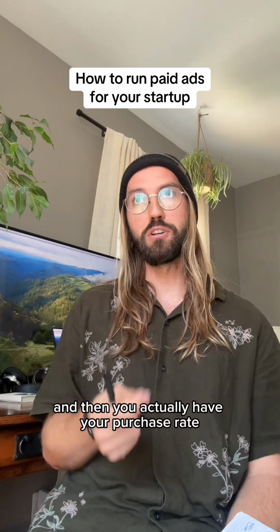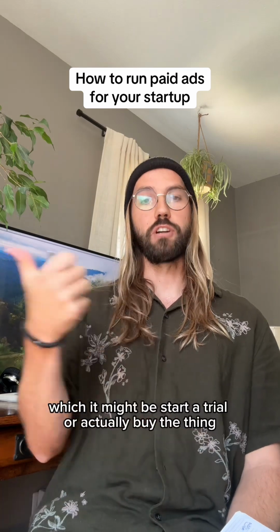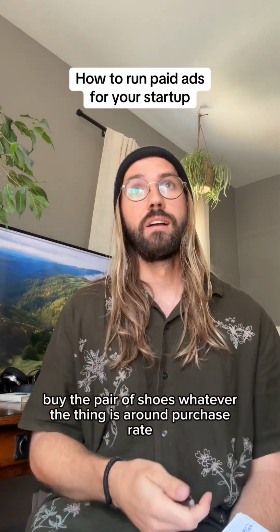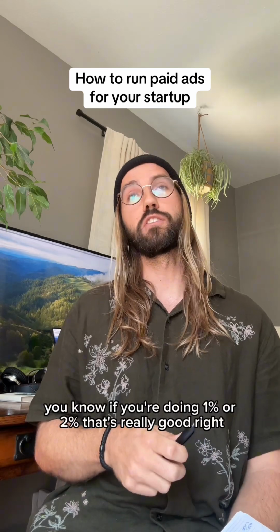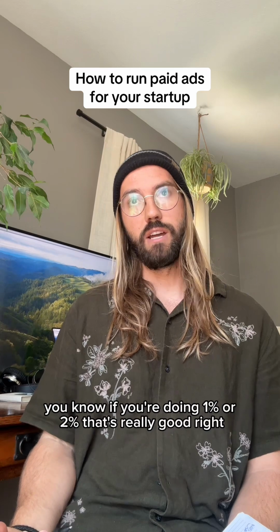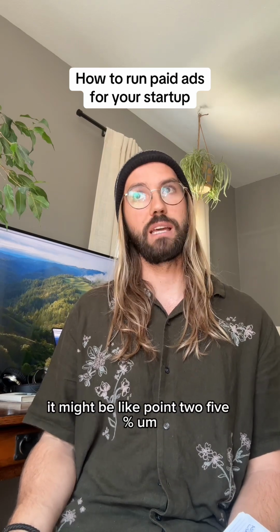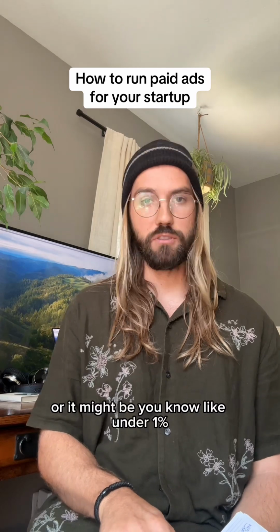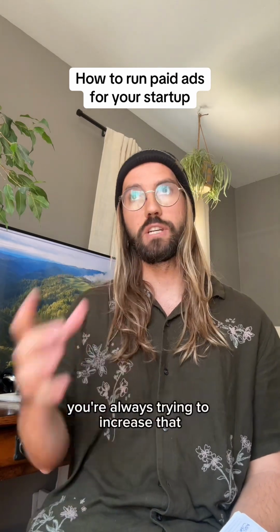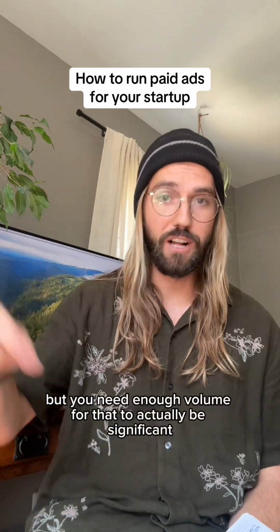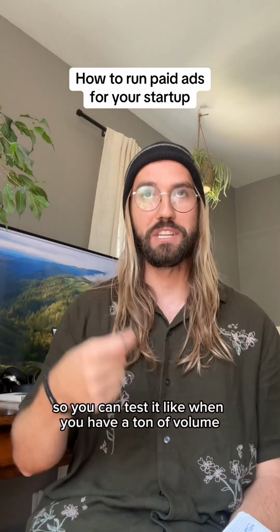And then you actually have your purchase rate, which might be start a trial or actually buy the thing, buy the pair of shoes, whatever the thing is. Around purchase rate, if you're doing 1% or 2%, that's really good, right? Like for some people, when you're just starting out, it might be like 0.25%, or under 1%. You're always trying to increase that, and that's lower funnel optimizations, but you need enough volume for that to actually be significant so you can test it.